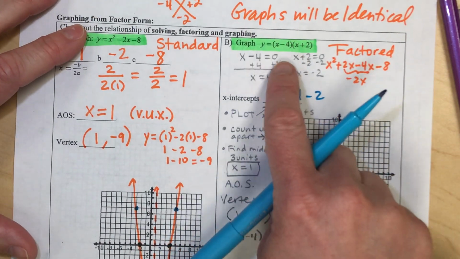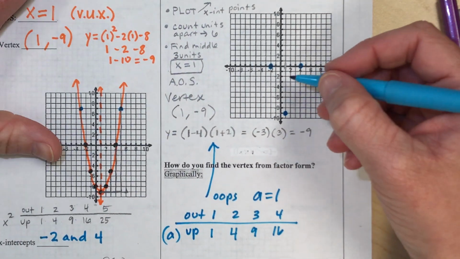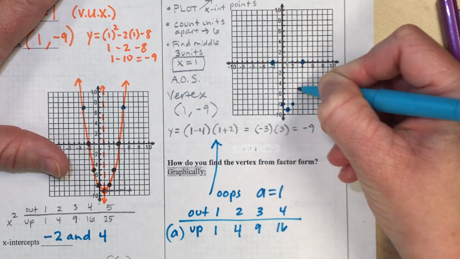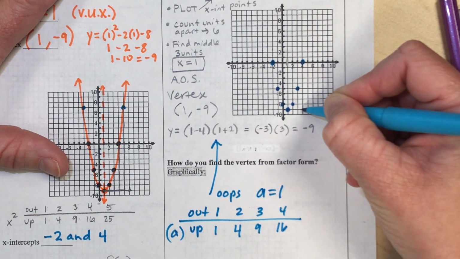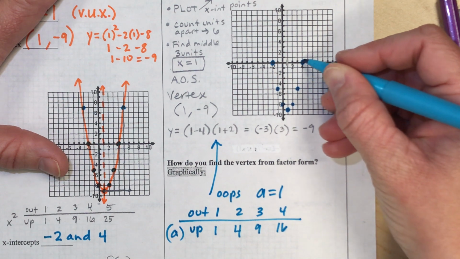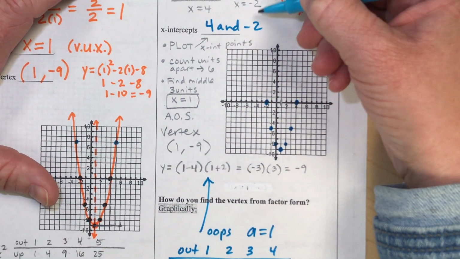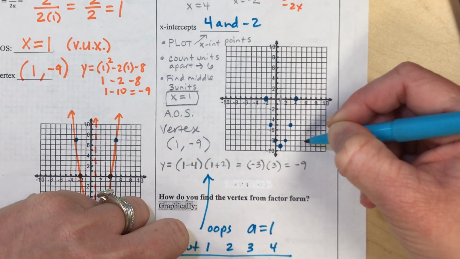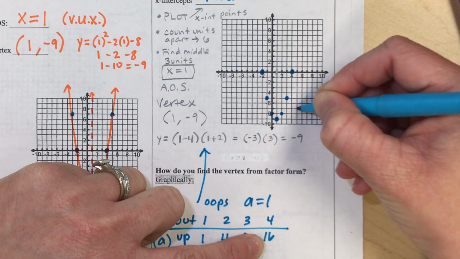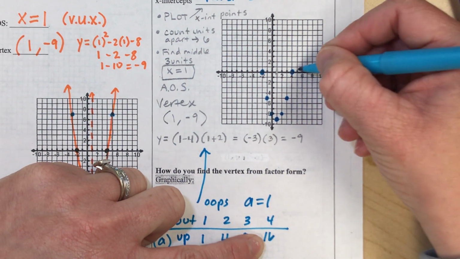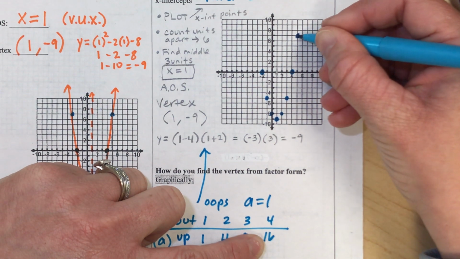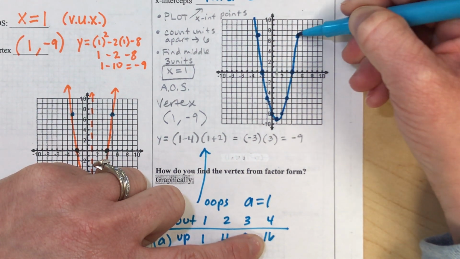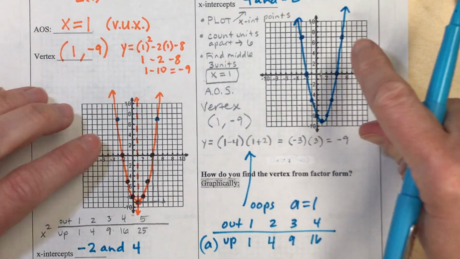But since I have 1x squared, because x times x is 1x squared, from my vertex, I'm going to go out 1, up 1 squared, which is 1. Out 2, up 2 squared, which is 4. Out 3, up 9. That point was already plotted because we found our x-intercepts here. Now from my vertex, out 4, up 16. And I know that point is going to be symmetric over here. And here is our parabola, which is exactly the same picture that we had over here.